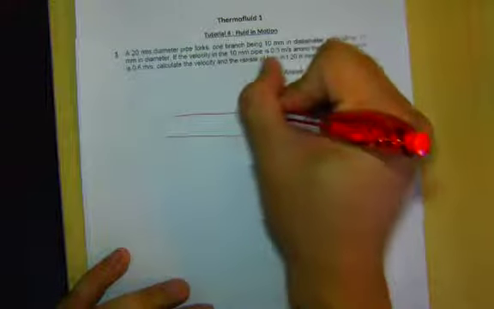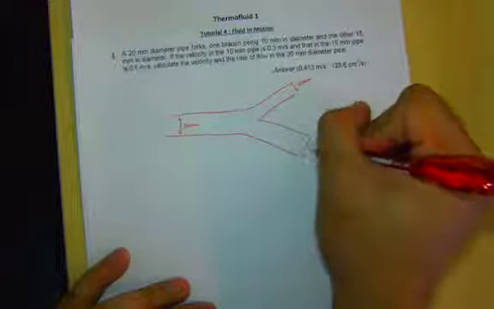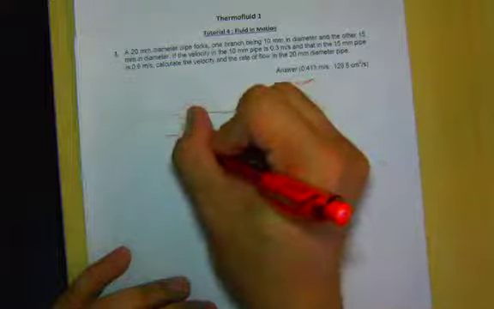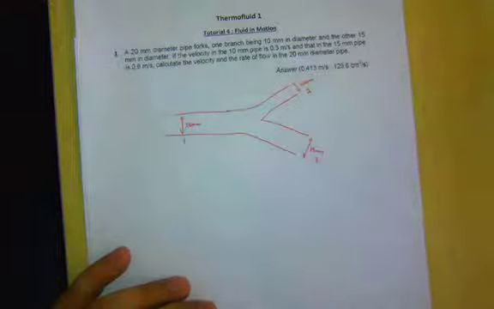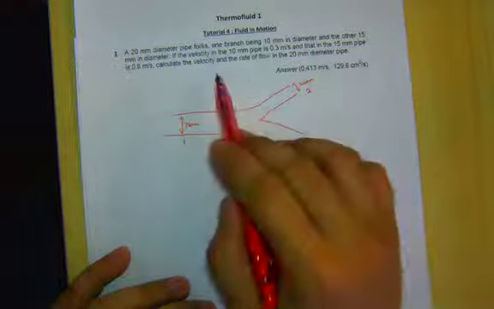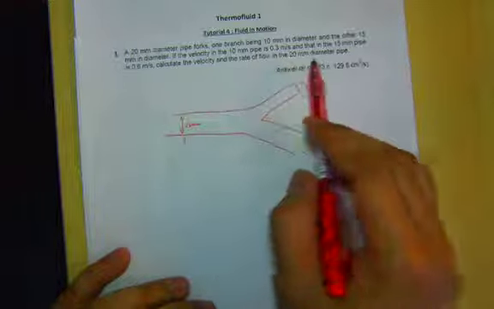It will be good if you can draw a diagram to help us in the visualization. Basically we have the main branch, then it forks out into a 10 mm and also forks out into a 15 mm. So this is your 20, this is your 10, and this is your 15. I'll label them here as 1, 2, and 3. We are asked to calculate the velocity and the rate of flow in the 20 mm diameter pipe, which is this one.